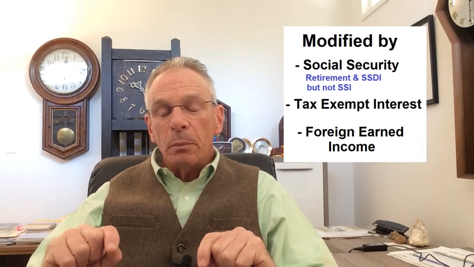All of that essentially needs to get added onto your AGI. So the AGI is modified by Social Security. And this is the retirement or Social Security disability insurance payments, not supplemental security income.